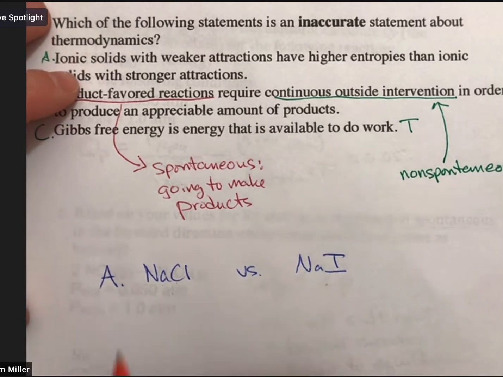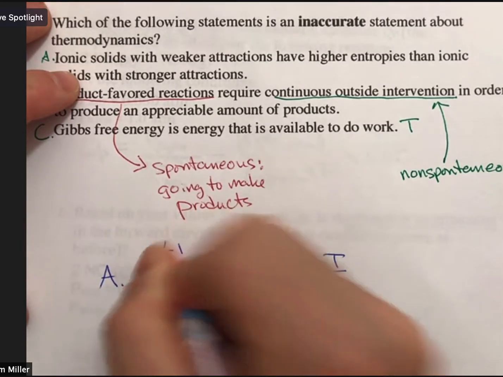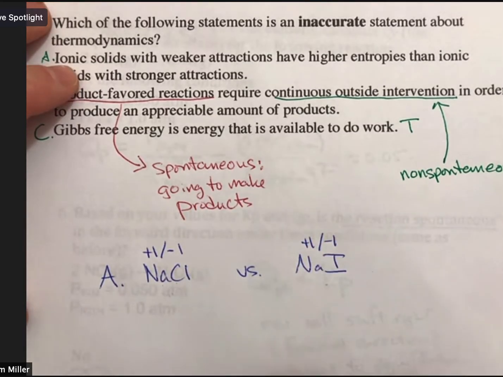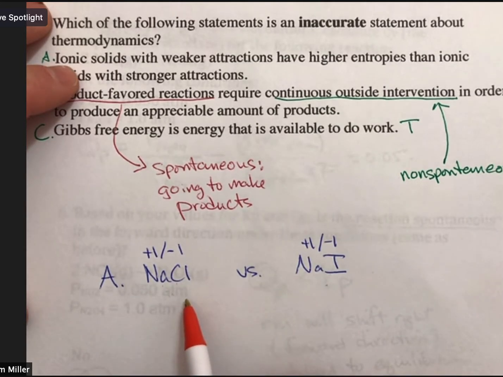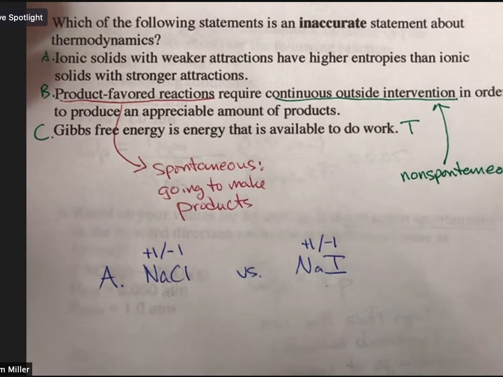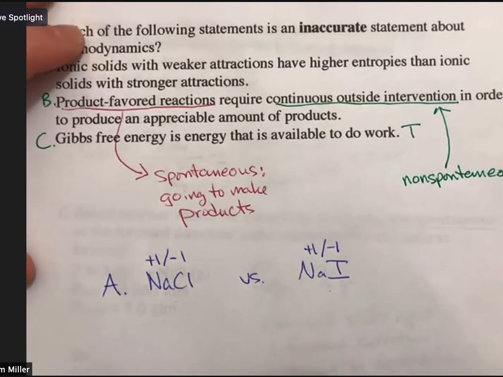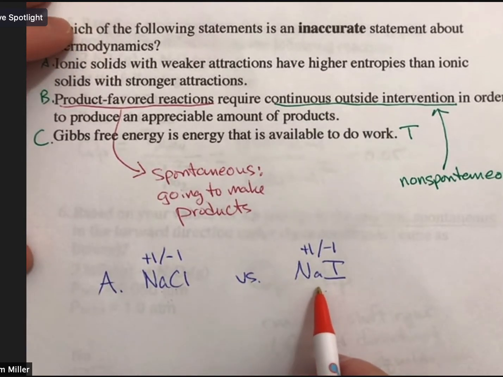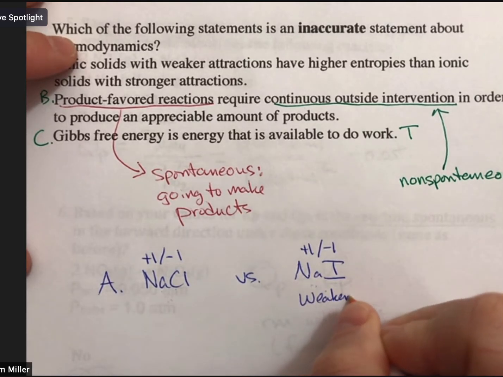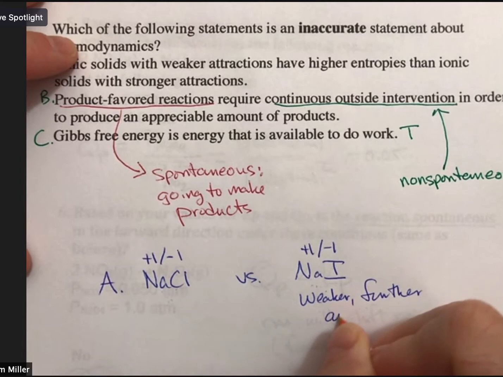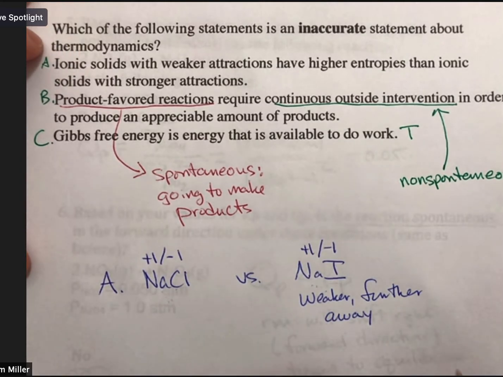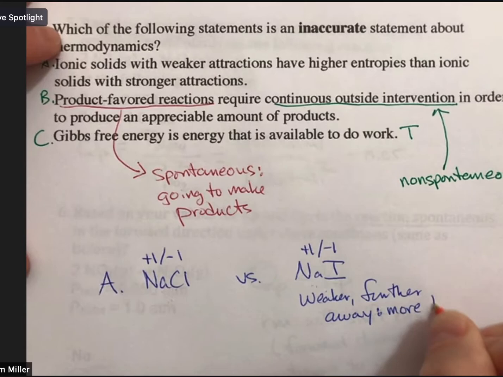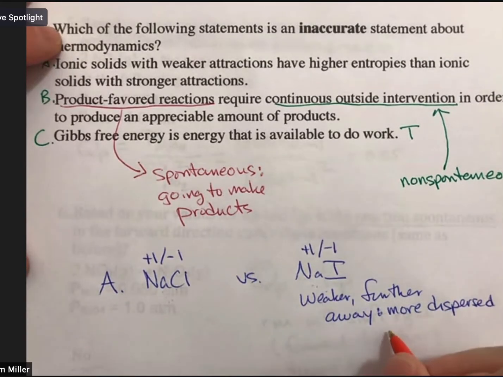Let me help you a little bit. We talked about this when we talked about intermolecular forces. Both of these are +1, -1s. And this ion-ion forces thing comes back over and over again, even in physics classes. Is it iodine, Professor? Yes, thank you. This one will have weaker, right? Because they'll be further away. And if they're further away, then they will be more dispersed and have higher entropy.